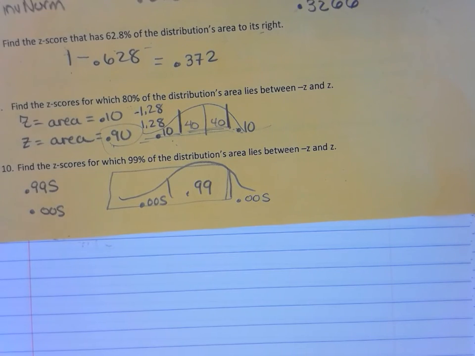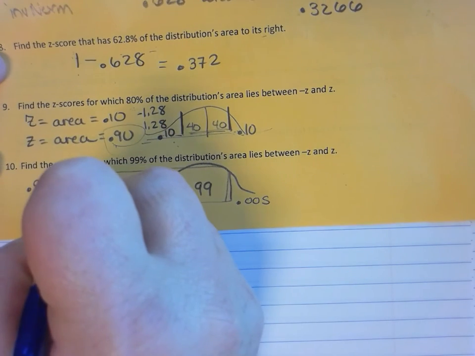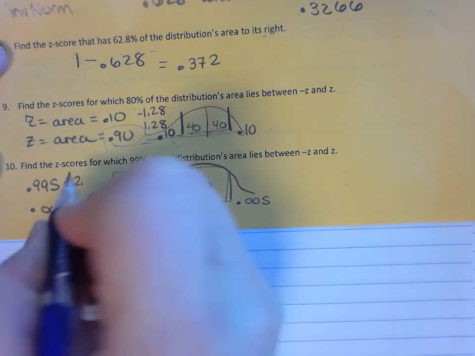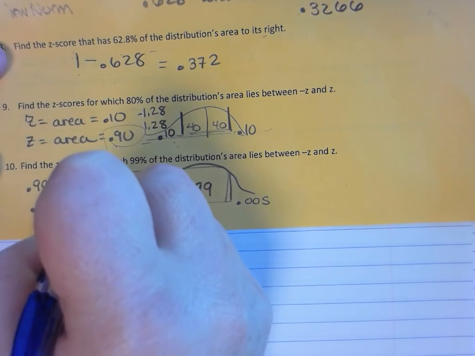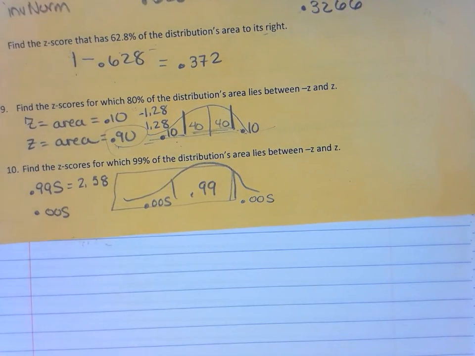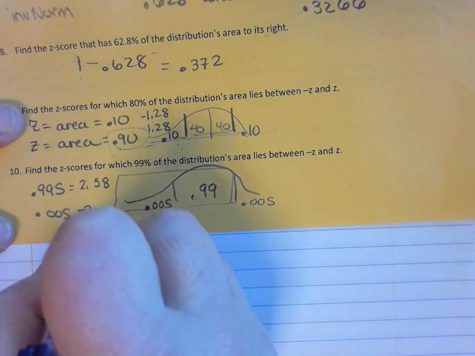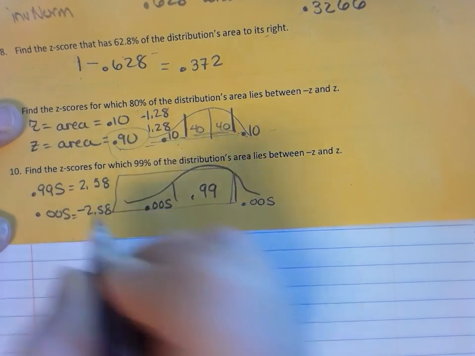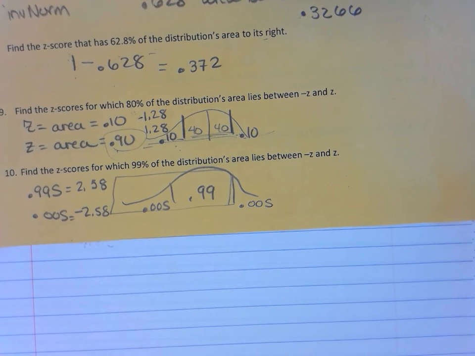So to find, this is 2.57 or 2.58, right? And this is negative 2.58. Do you notice that they're basically the same thing, except one's positive, one's negative? Right?